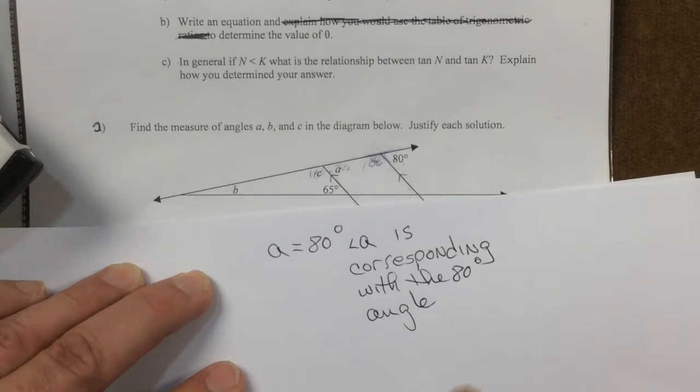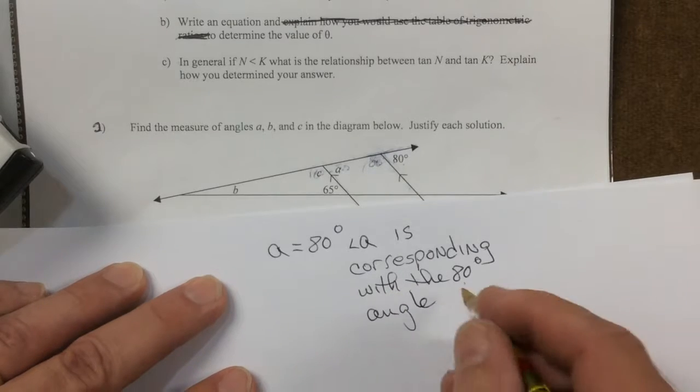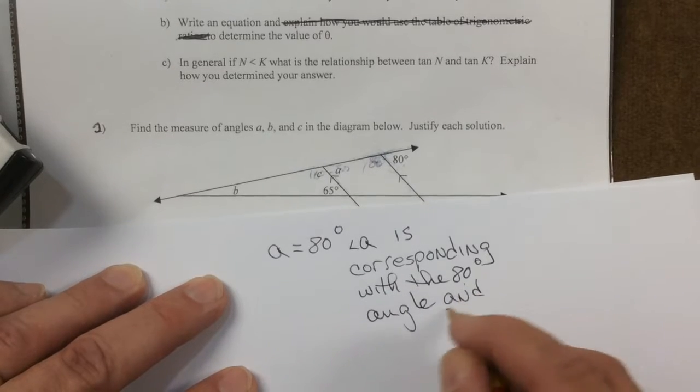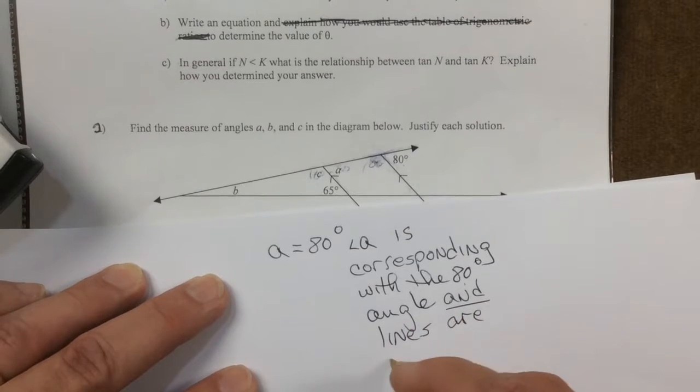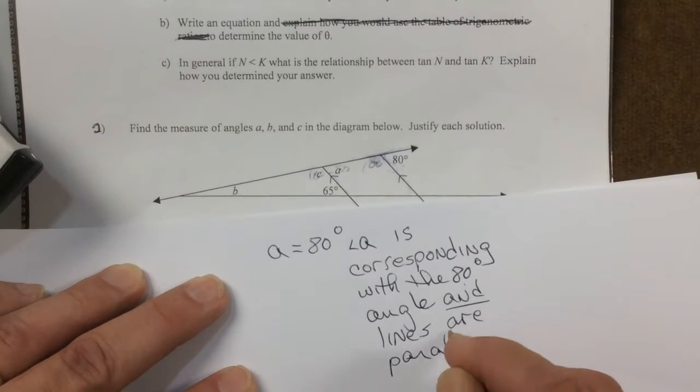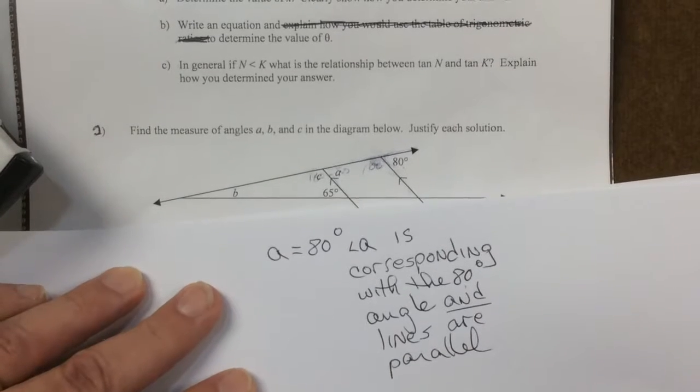They're congruent if they are corresponding and the lines are parallel. And you have to write that, or it's wrong.